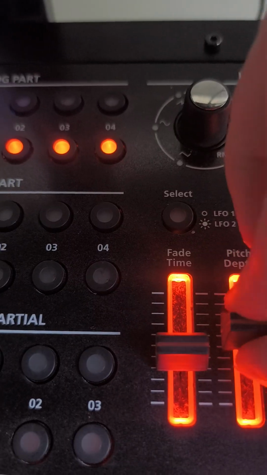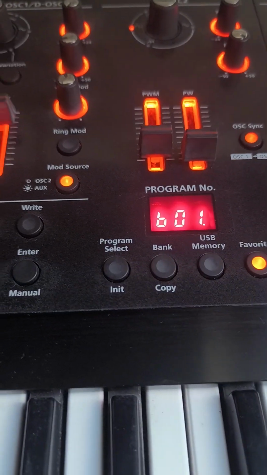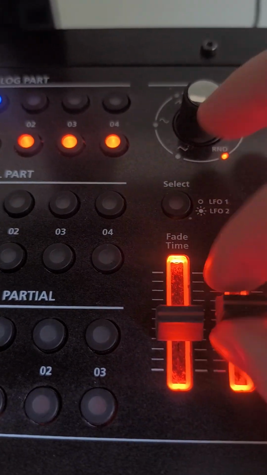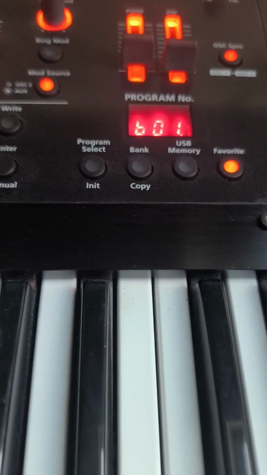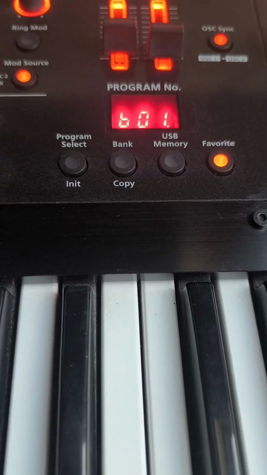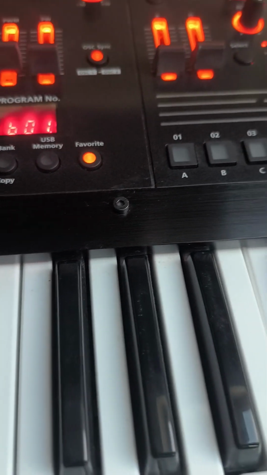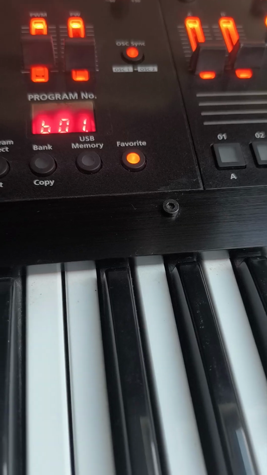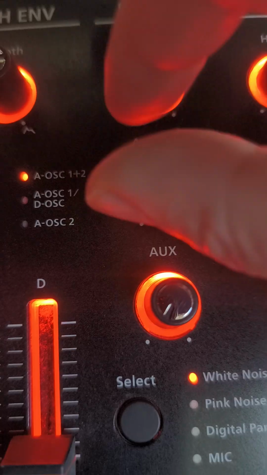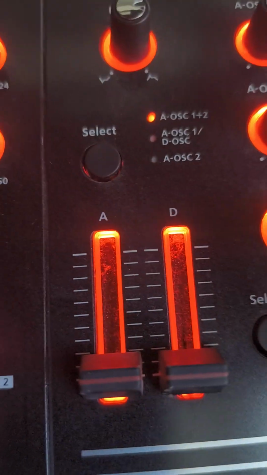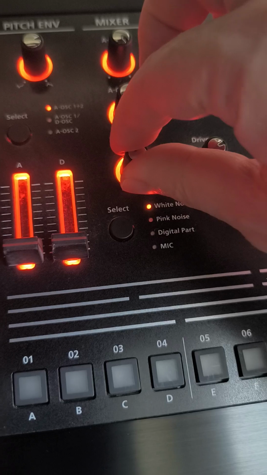Okay, too much filter going on. Still too much. Needs a bit of release, I think. Okay, not bad, not bad, not bad. Let's add a little bit of... I'm going to turn just these a little bit here. And on my auxiliary, I'm going to bring in a bit of white noise. I'm going to turn that up, see what it sounds like.